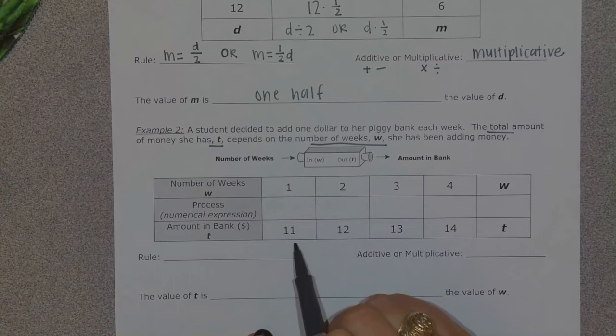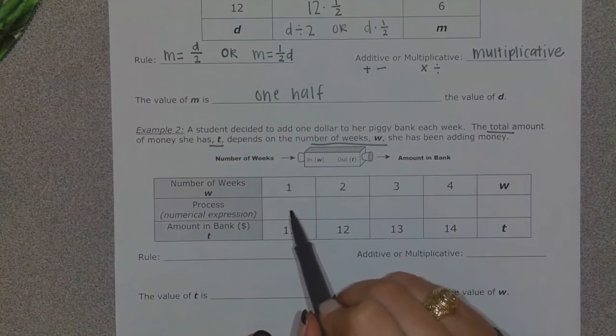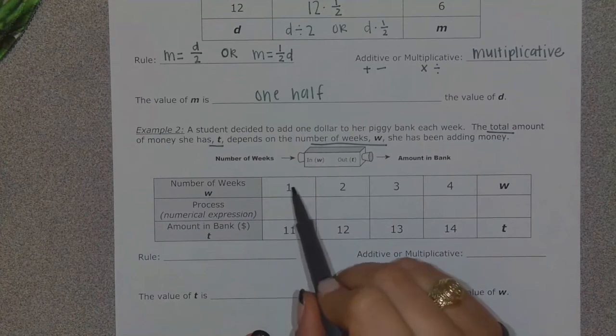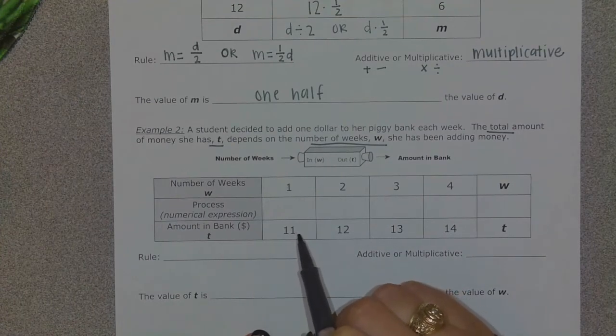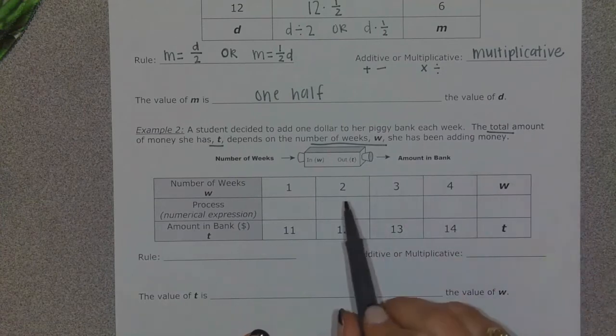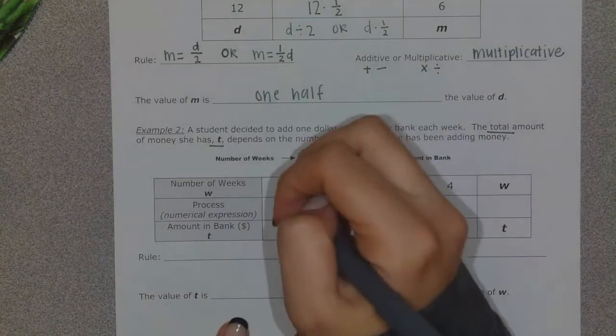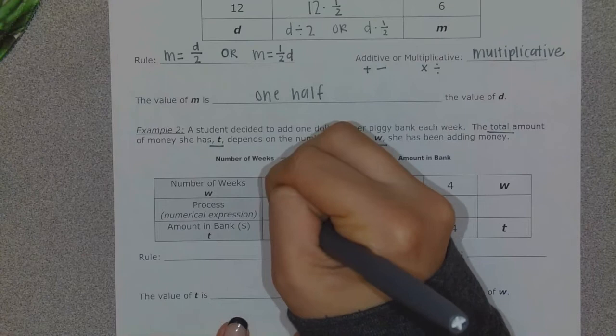So I need to figure out what I'm doing to go from the input, W, to the output, T. So I have an input of 1, an output of 11. So the two things that I think of are I can do 1 plus 10 will get me 11, or I can do 1 times 11, which will give me 11. So to figure out which rule makes sense for the entire table, 2 plus 10 would give me 12, but 2 times 11 will not give me 12. So it looks like my rule here is plus 10.